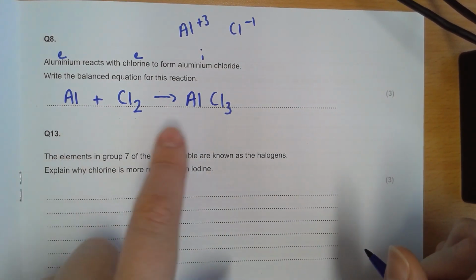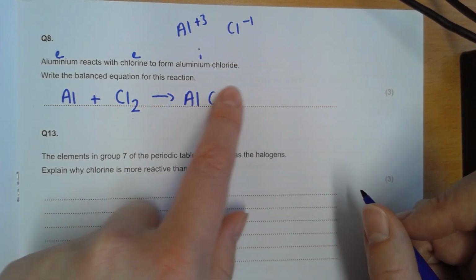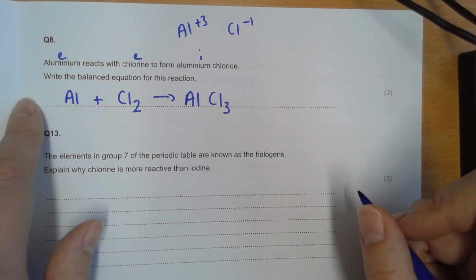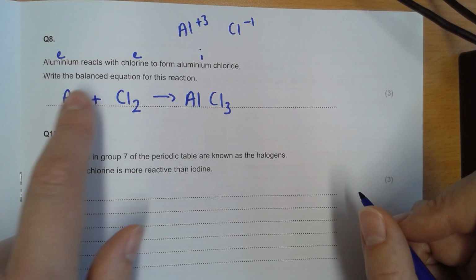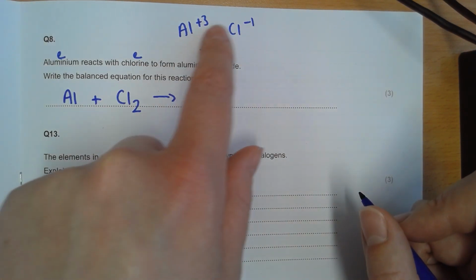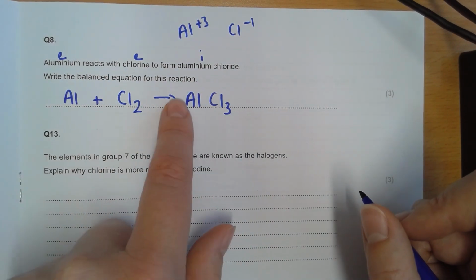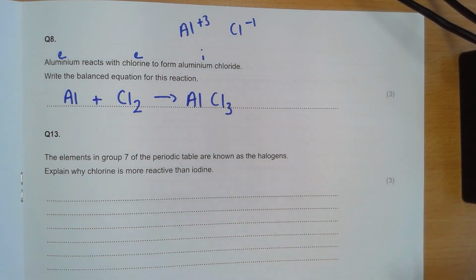Just be mindful that when you're doing this, it's fine to use the charges to work out the formula, but on your answer line, do not have any charges, and you shouldn't have any charges around aluminium or chlorine here because they're elements on this side. They only have a charge when they're in a compound, but don't have charges on your answer line. We just use that to work it out. So what I've written so far gets you 2 marks, but you need to balance it to get your third.